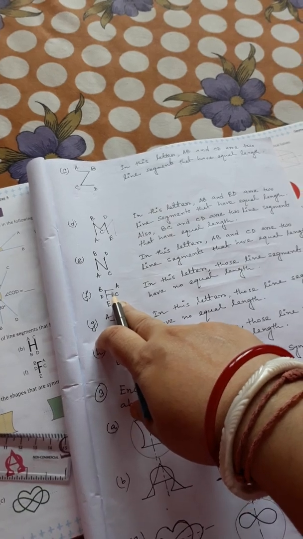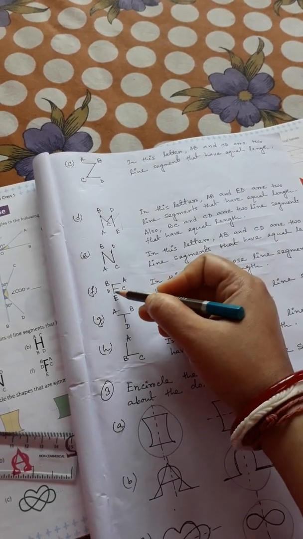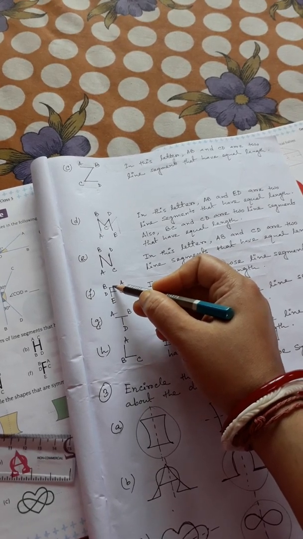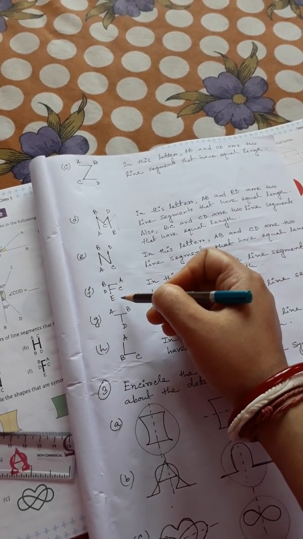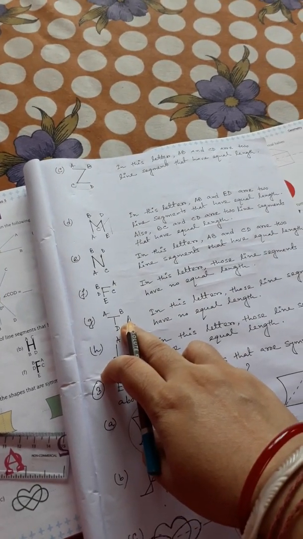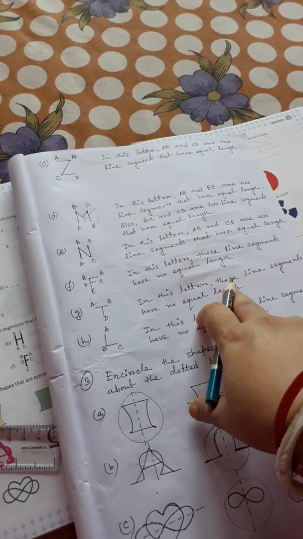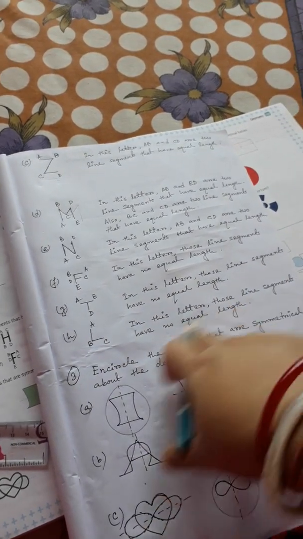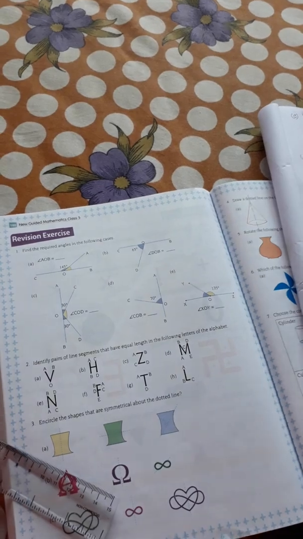And question number F, in this letter those line segments have no equal length. This line segment AB is larger than this one, and these two parts are also not equal. If you want, you can use a ruler, otherwise you do your eye adjustment. On this question it is better to use a ruler. In question number G, those line segments have no equal length, and in question number H, in this letter those line segments have no equal length. In this way you have to solve this question and write it this way.